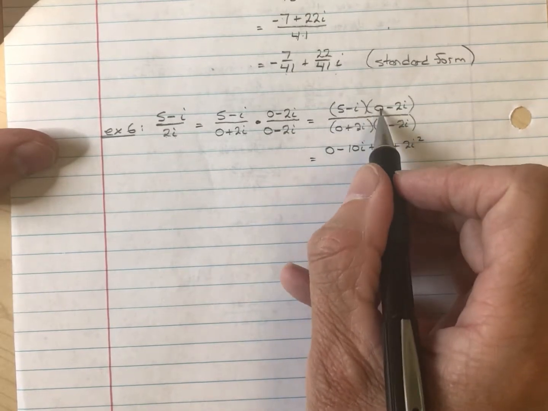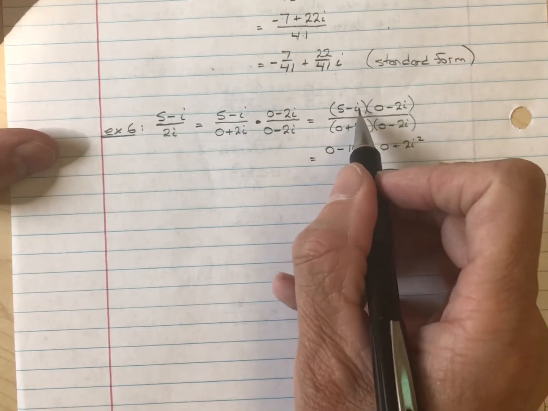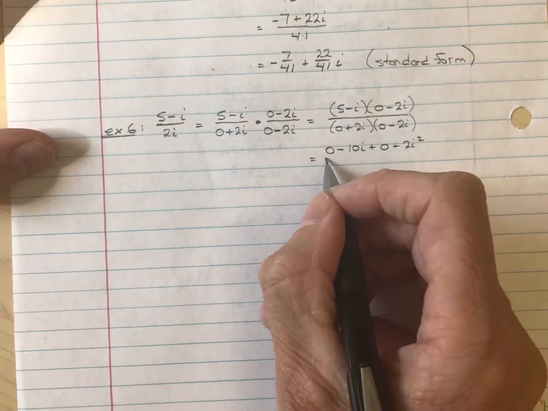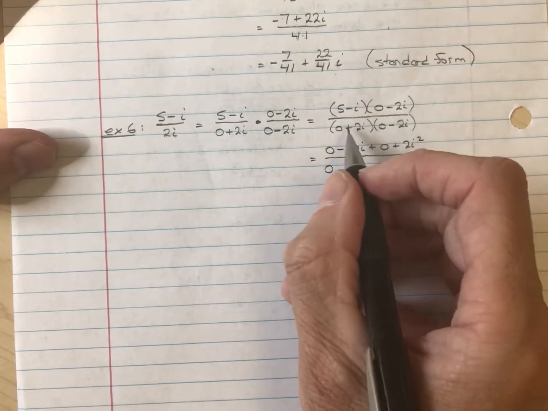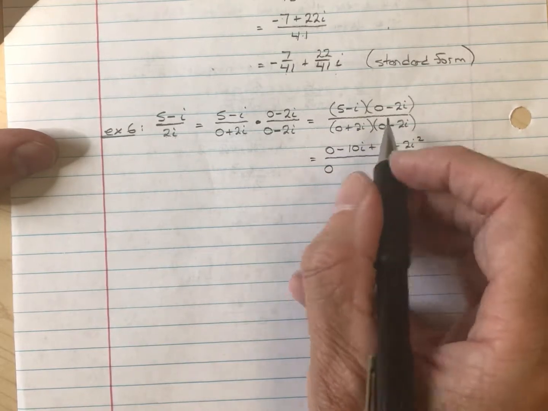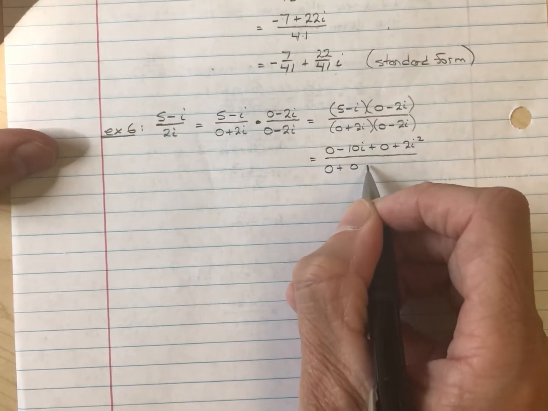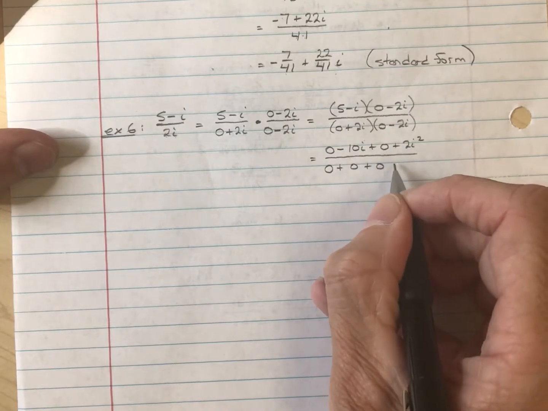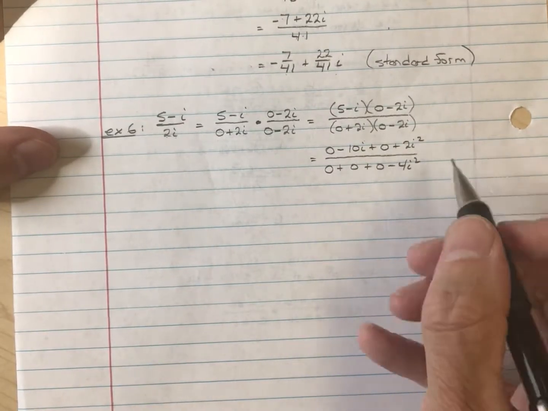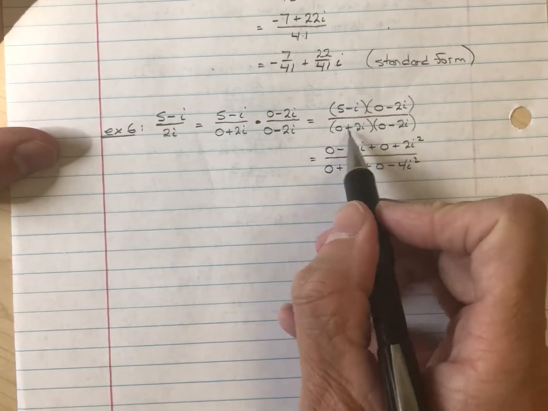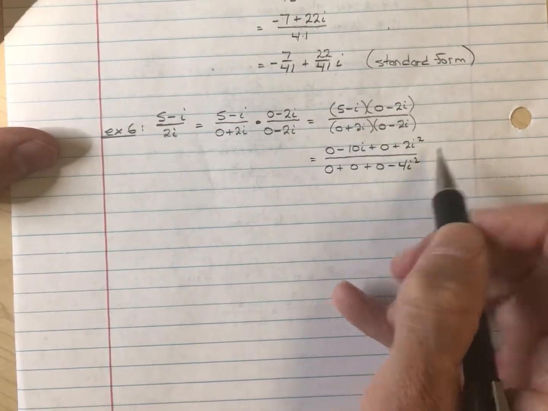Hope I got that right. Divided by 0 plus 0 plus 0 minus 4i squared. Oh, that really fell out pretty fast, all those zeros in there.